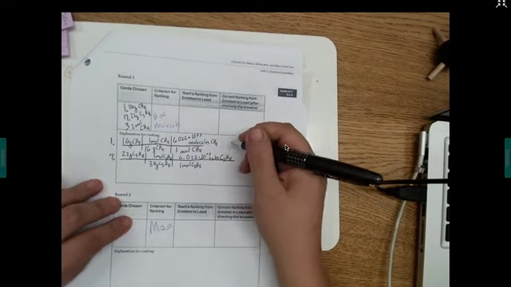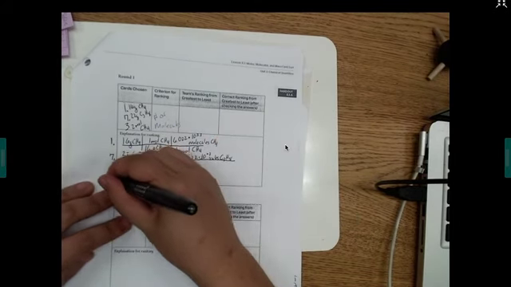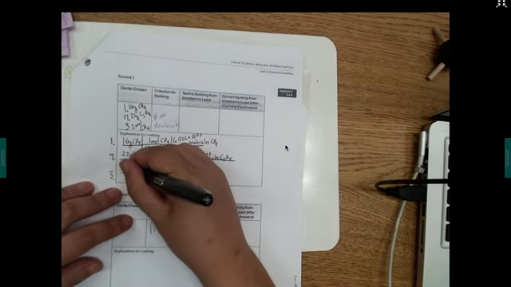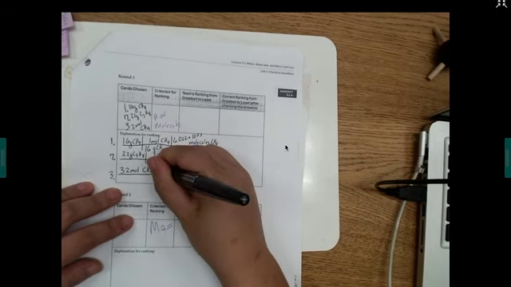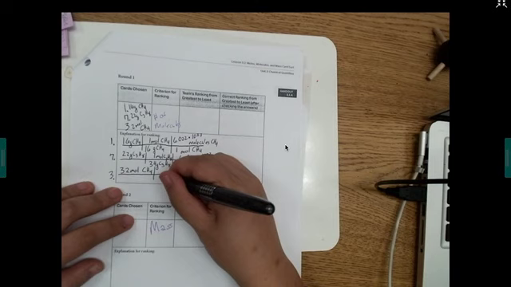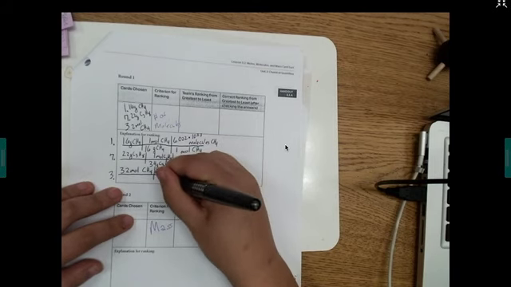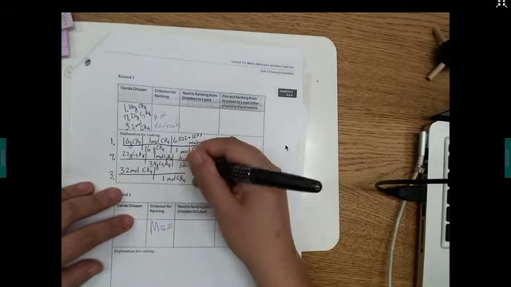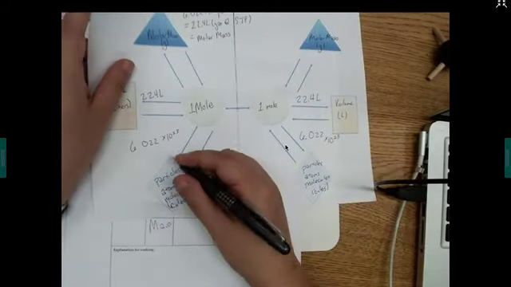Okay, and then finally for number 3, I'm going to do 32 moles of CH4. If moles is here, I'm going to do moles here. So 1 mole. And here I can go straight to molecules.